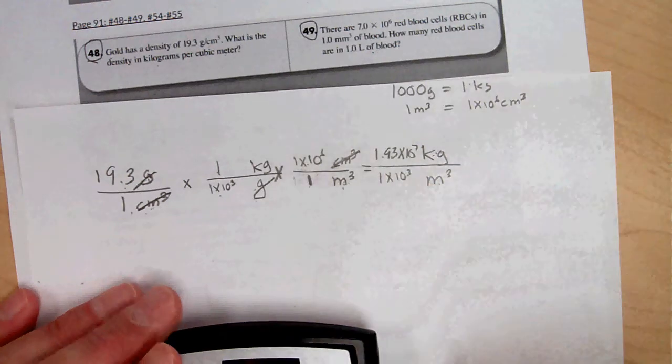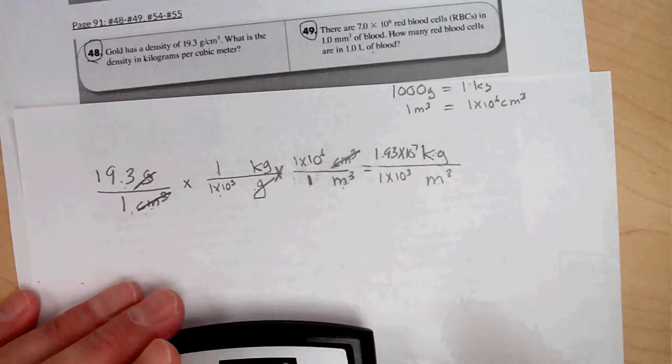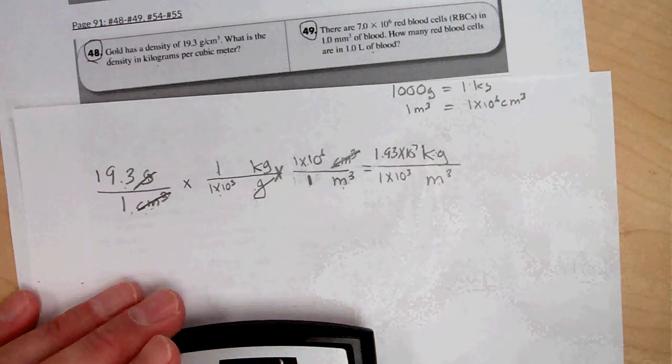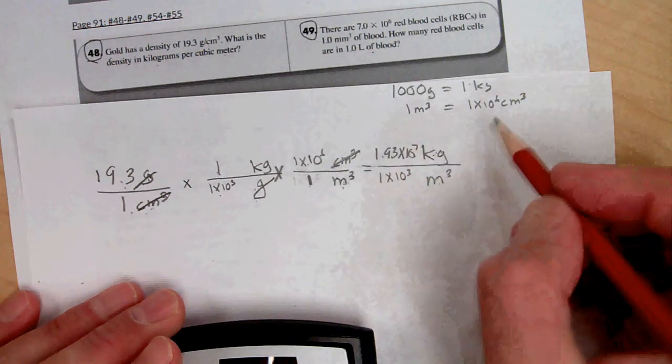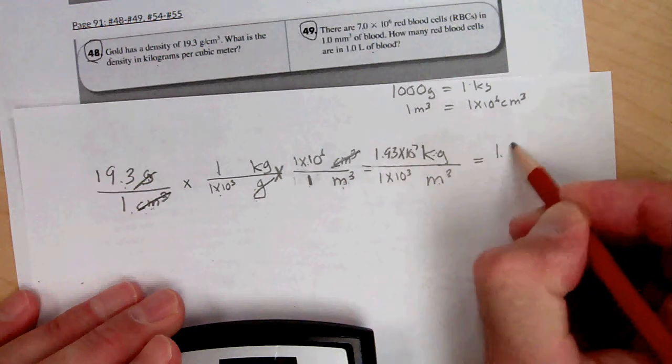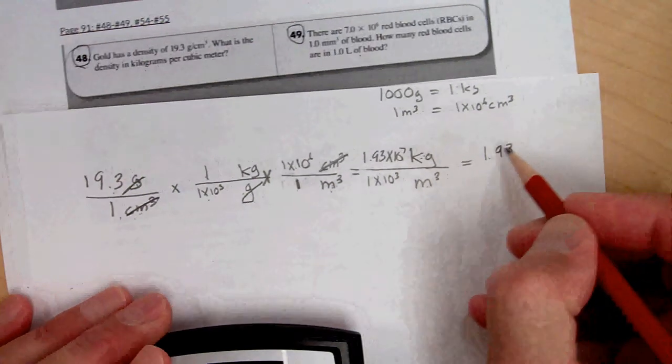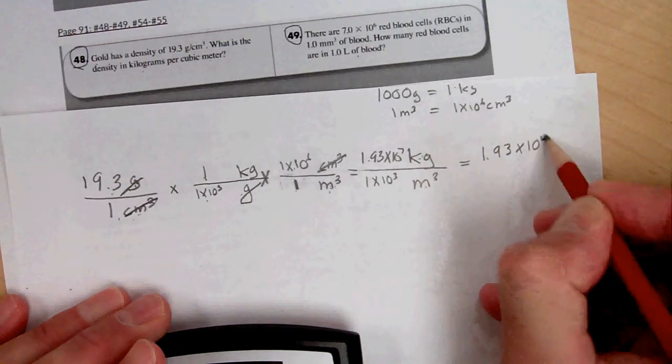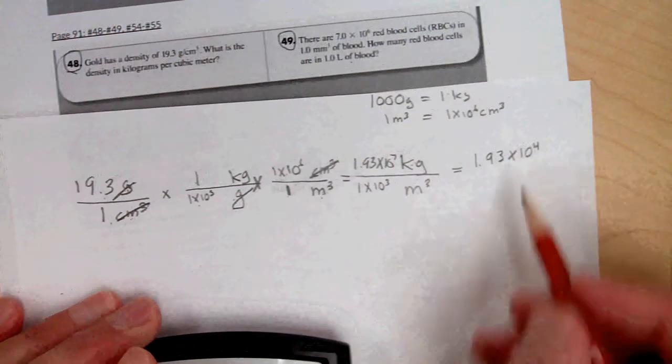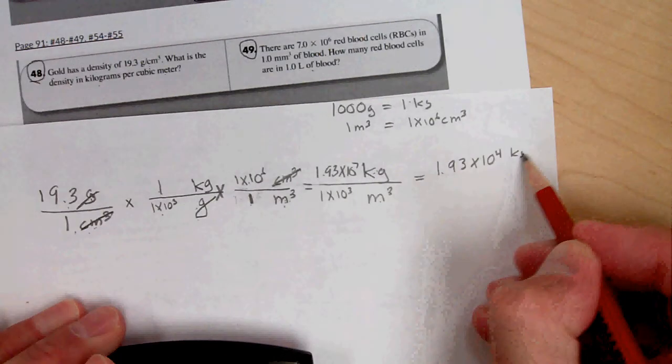So I'm going to take that now and simplify it. 1.93 times 10 to the 7th, and I'm going to divide it by 1 times 10 to the 3rd, or 1,000, to get my answer of 1.93 times 10 to the 4th, and that is kilograms per cubic meter.